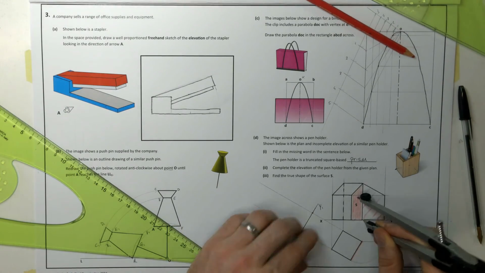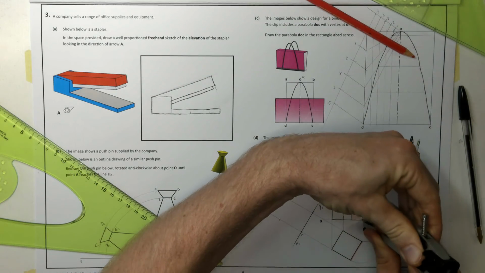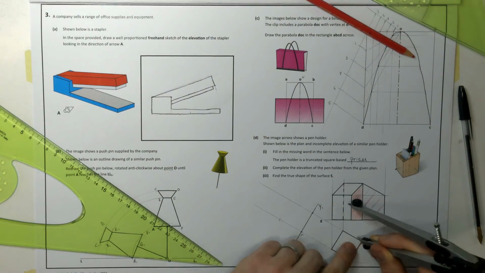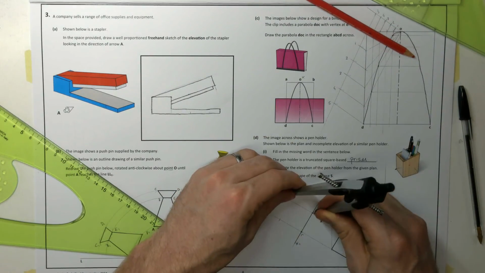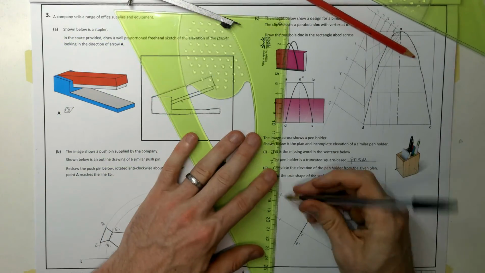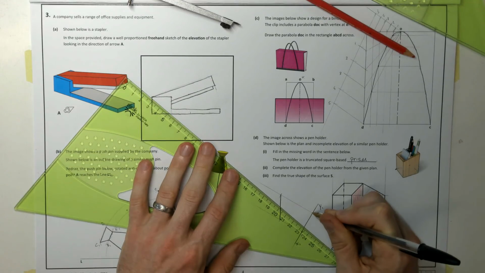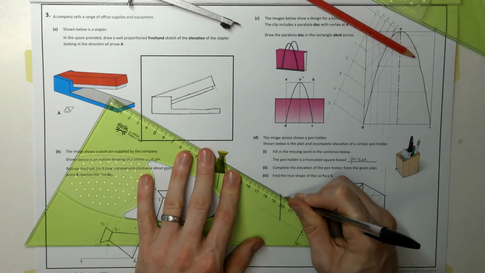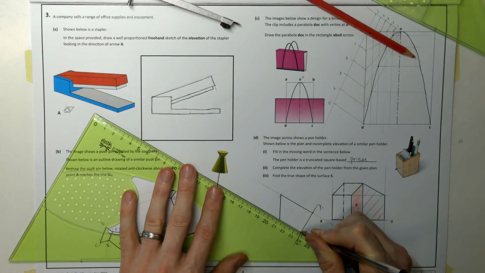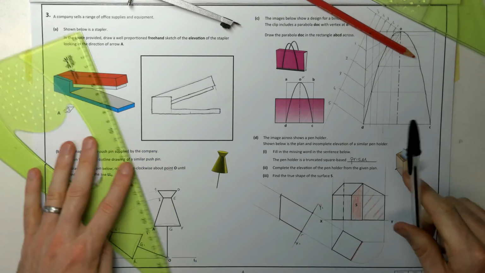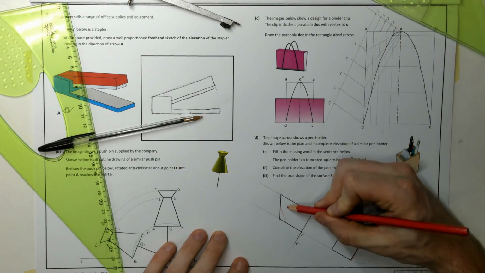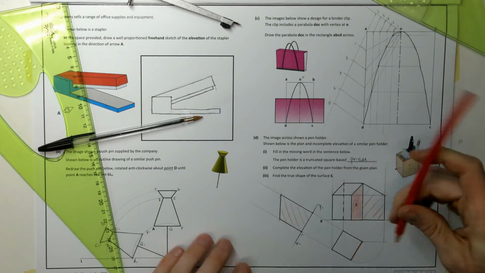And this line has this height. So I follow it down and up. There we have it. So now I can draw in my heavy edge, heavy edge, heavy edge. So that is also my true shape of surface S.